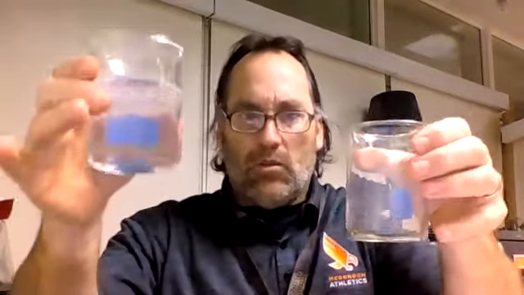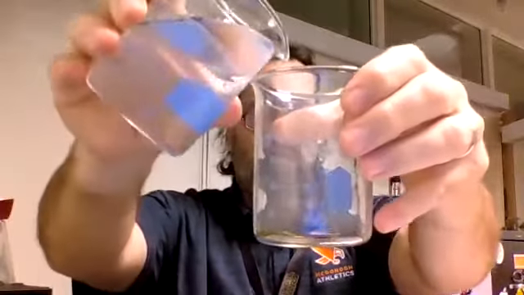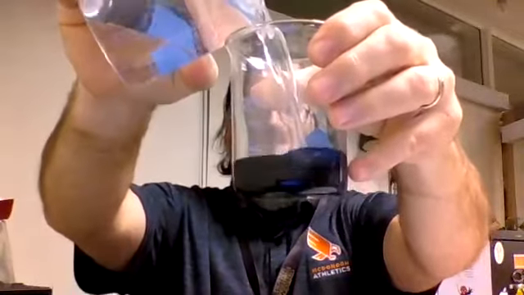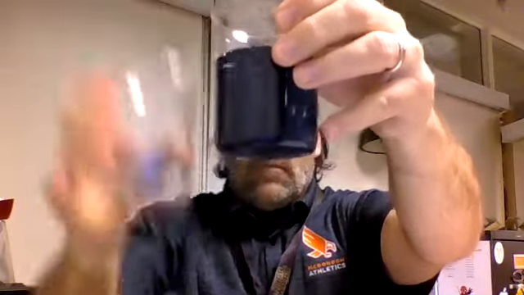So what I'm going to do is take my starch water solution and pour it from this one into the one with the iodine. All right, here we go. And it gives me a very, very nice purple color.